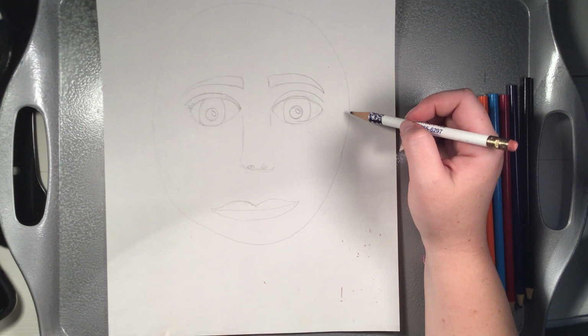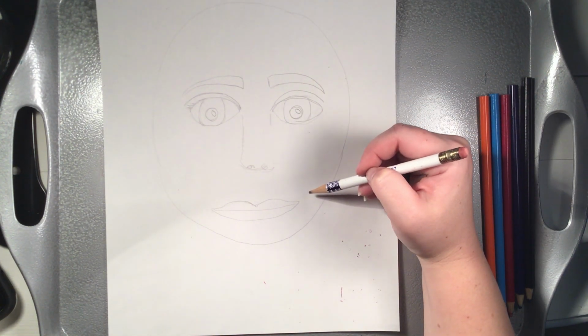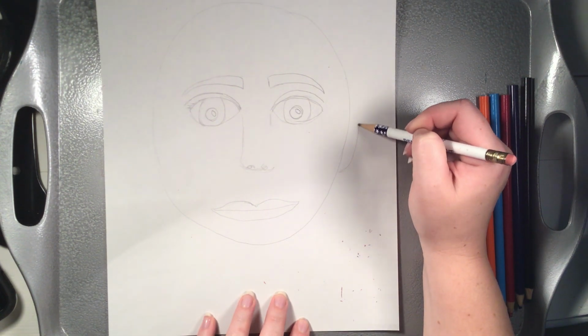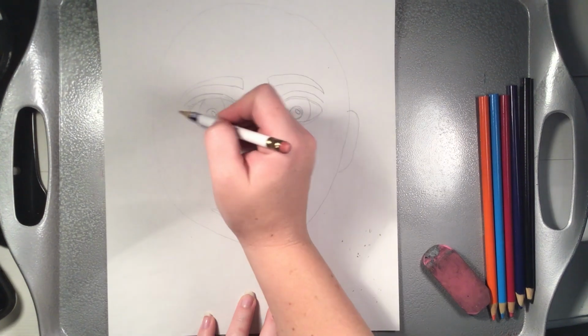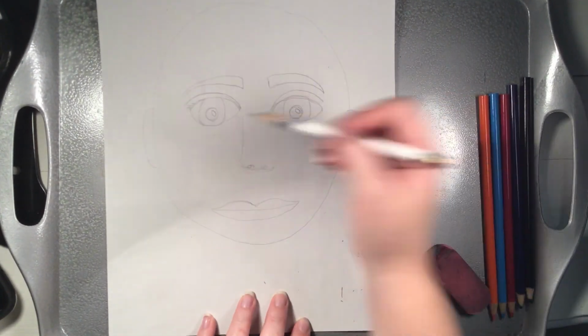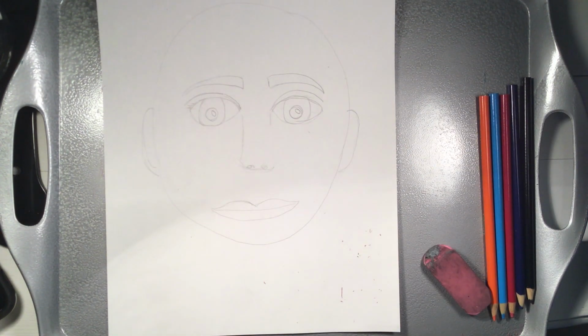Then we're going to do your ears. Your ears actually run from the middle of your eye to around the bottom of your nose. So they run to the bottom of your nose, the middle of your eye, and this will probably need to go a little longer. Okay, then we're going to do your neck.